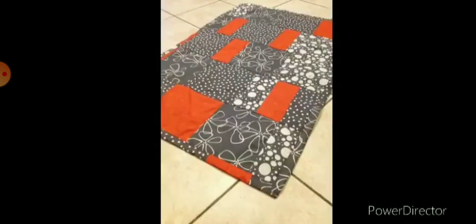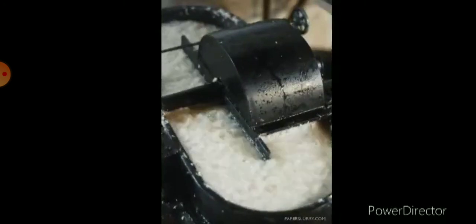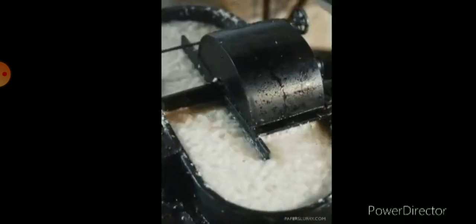Threadbare cloths can be pulped and used to make paper. This pulp is used to make paper plates, flowers, etc. It can also be used to make models. So, my dear children, clothes are durable. Therefore, even if they become old, they can still be used. Try to donate your clothes to others.